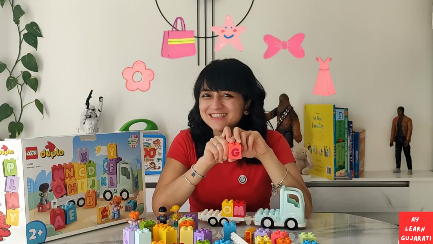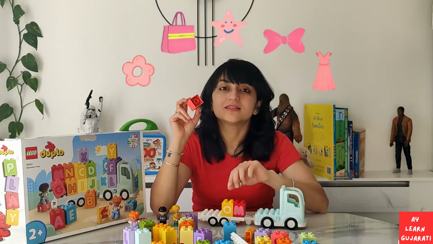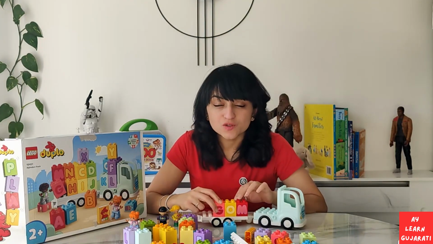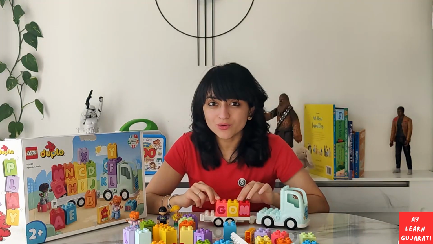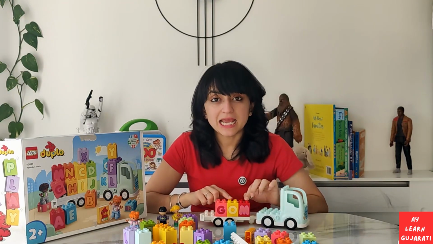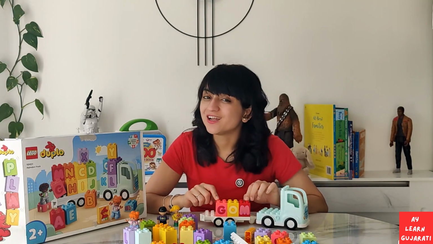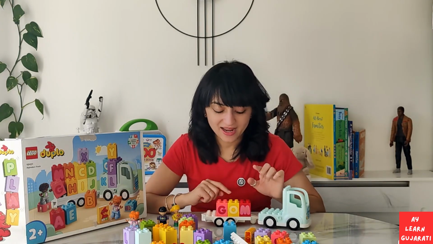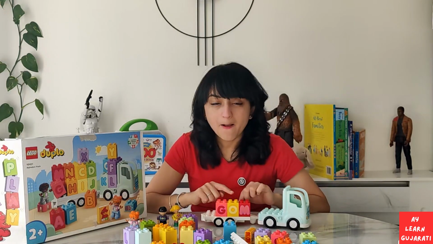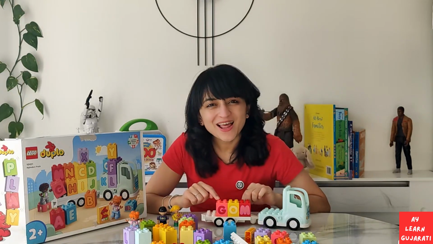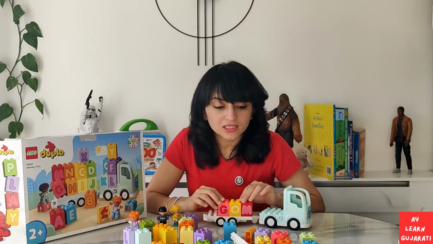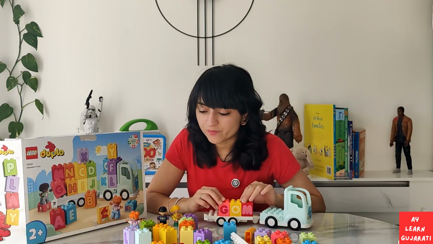Yes, good job. Let's put this gulabi block next to the Piru block. So what colors have we got here now? Red, yellow and pink. Should we do this in Gujarati? You saw it coming. Lal, Piru, Gulabi. Yay! What other color should we pick now?